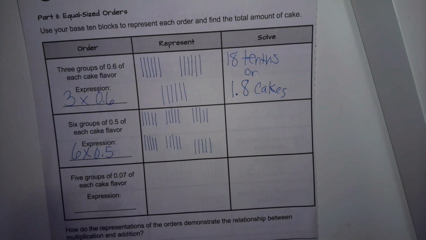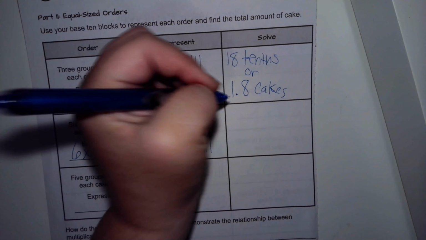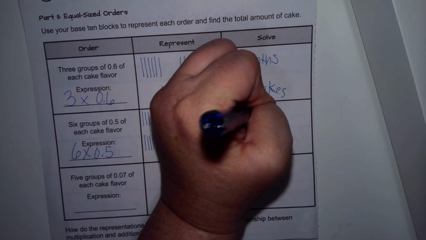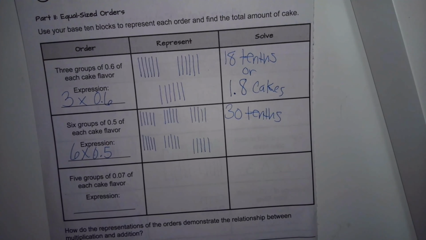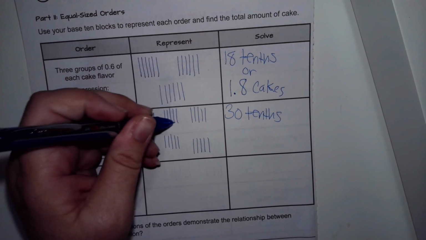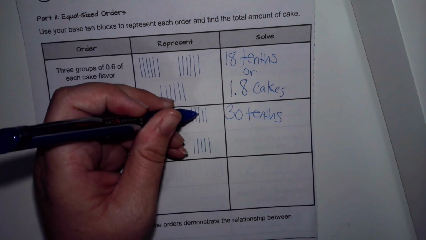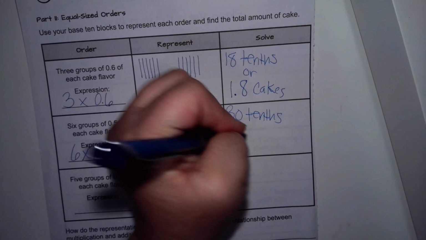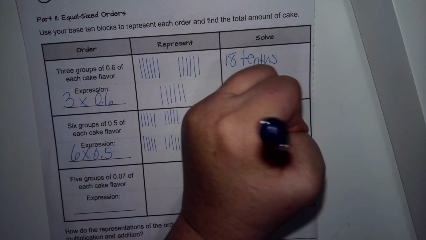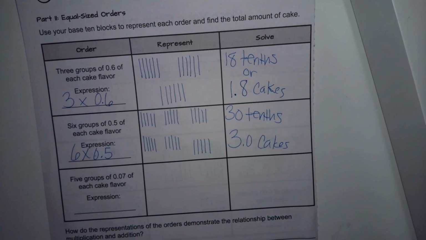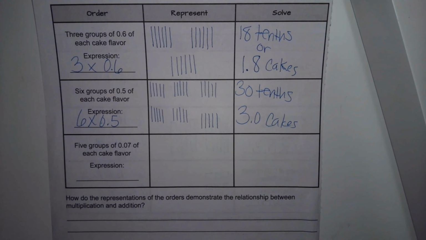If I counted all of these, I would have 30 tenths. And each 10 tenths is 1. So here's 1, 2, 3. So I really have 3 cakes. Make yours look like mine. Go ahead and pause the video and unpause when you are ready.